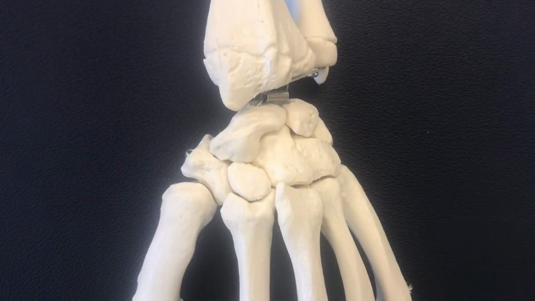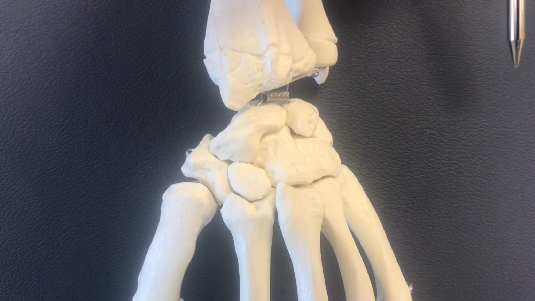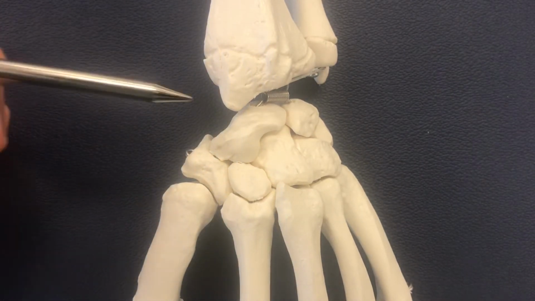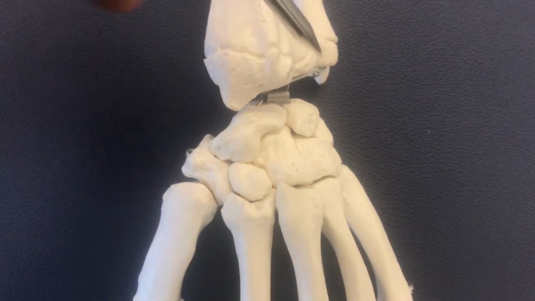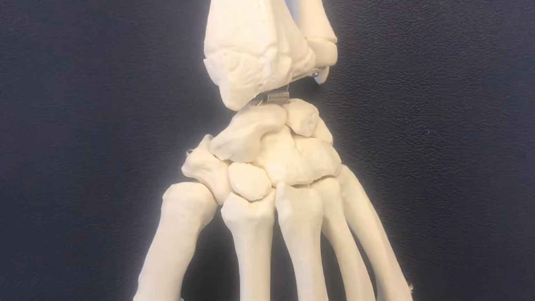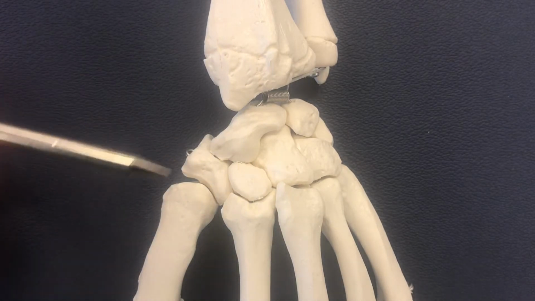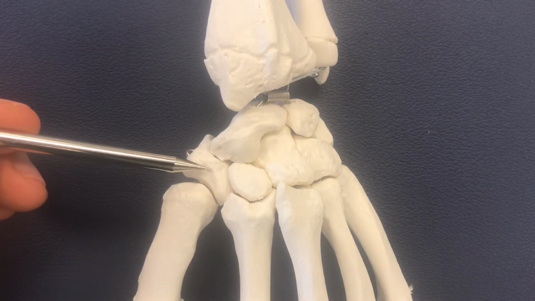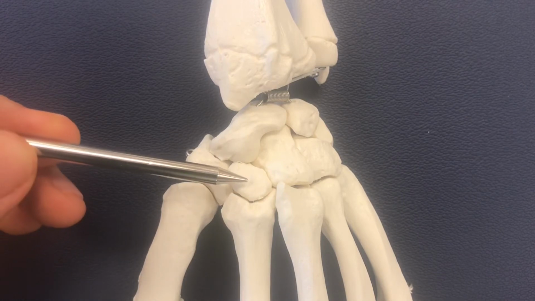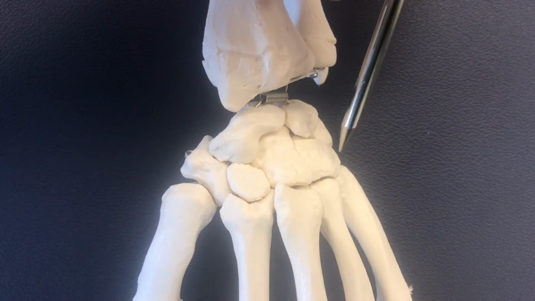Switching to a posterior or dorsal view of the wrist, we will again explore the carpal bones, moving from the radial side towards the ulnar side. On the proximal row, we see the scaphoid, the lunate, and the triquetrum. The pisiform is hidden from view in this angle. On the distal row, we see the trapezium, the trapezoid, the capitate, and the hamate.